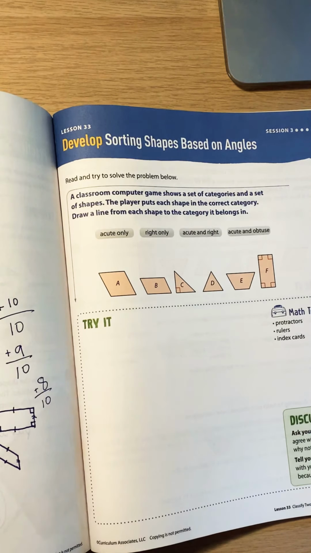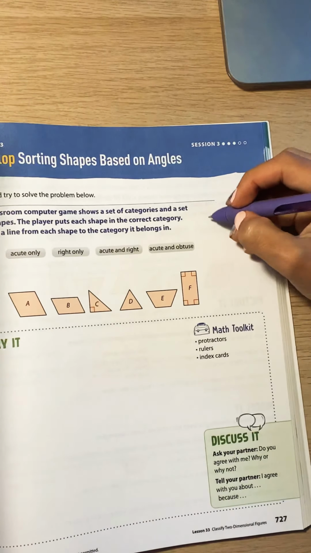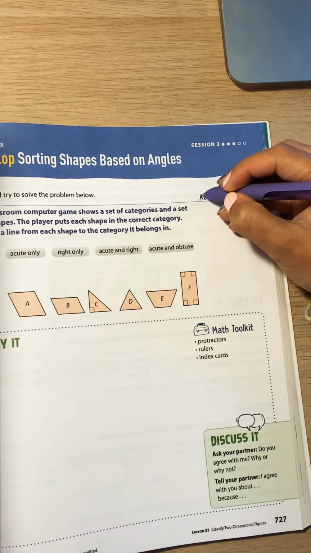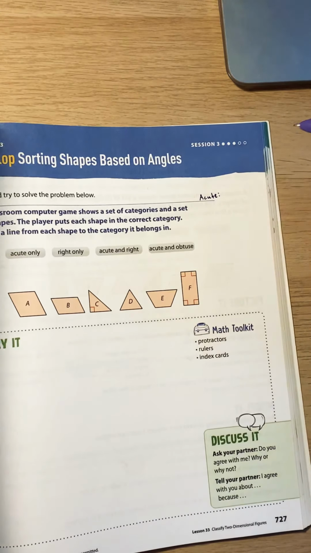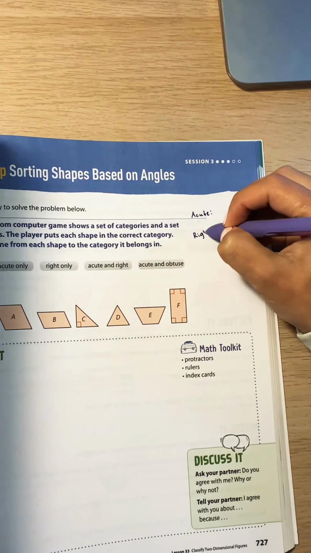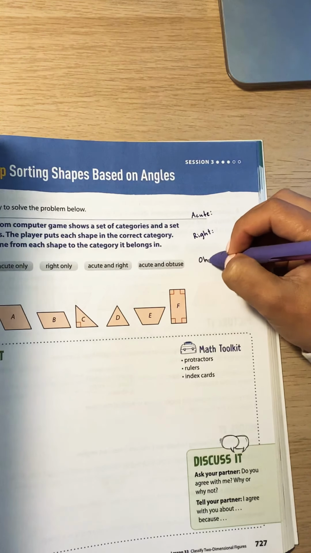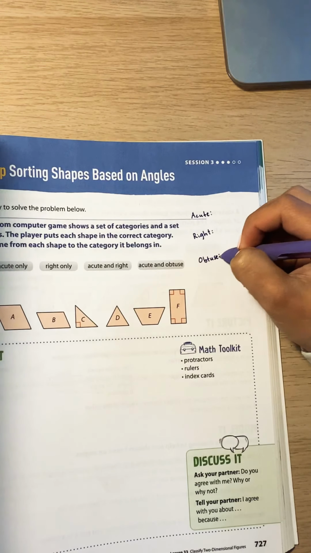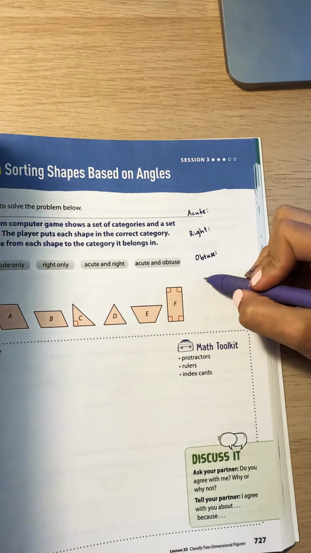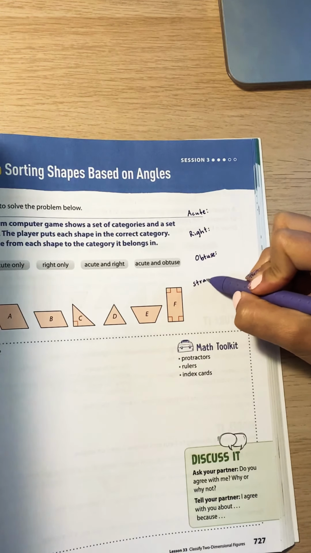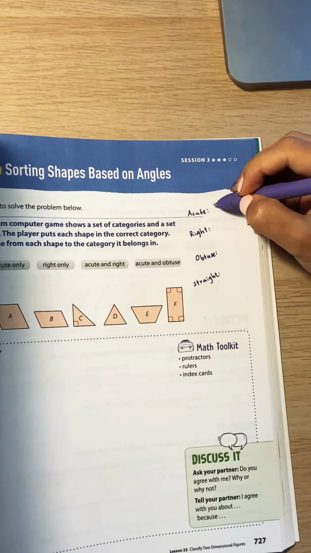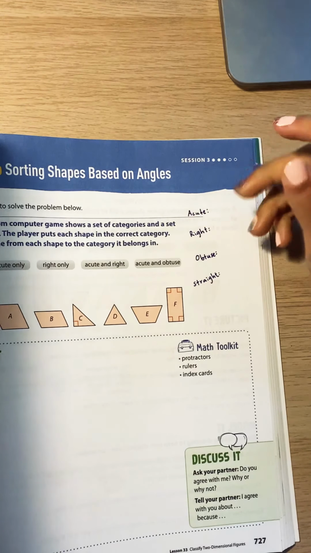Okay, so just a refresher on the side over here. If you want to write these notes down, you can, or you can just follow along. So acute angle, right angle, and obtuse angle. Those are the three main angle types. There's also a straight angle, but I mean, I guess we could draw that too. Straight angle.